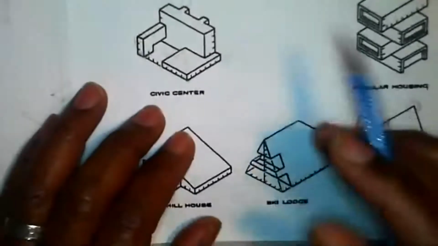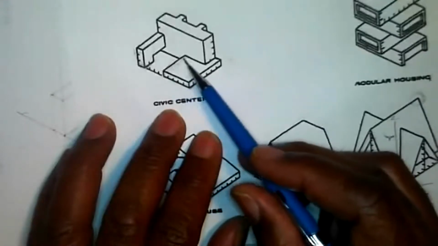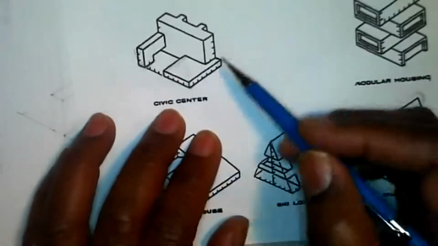And then I need to know how long this line here, right here, that line, how long. So here's what I'm going to do.